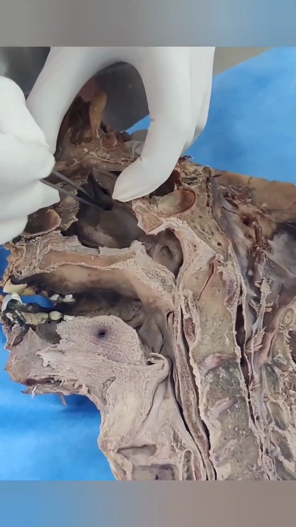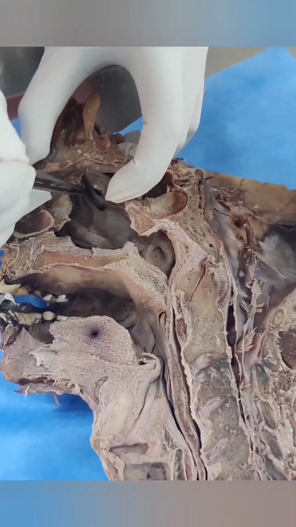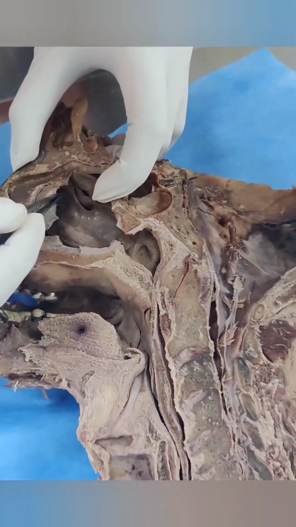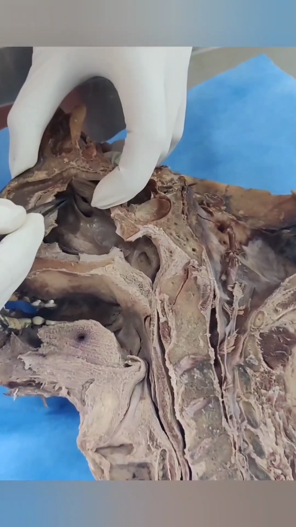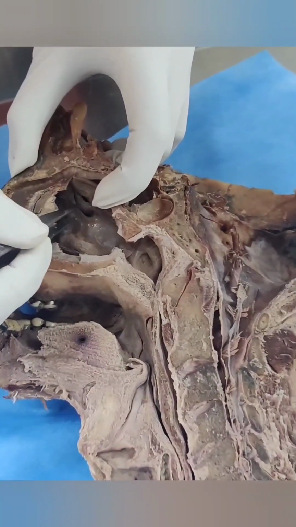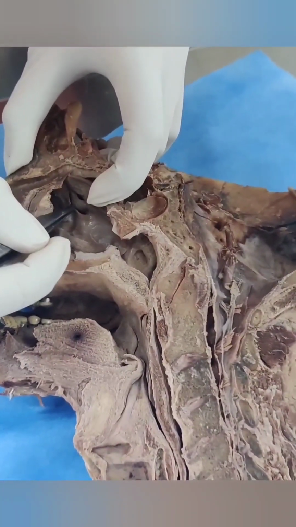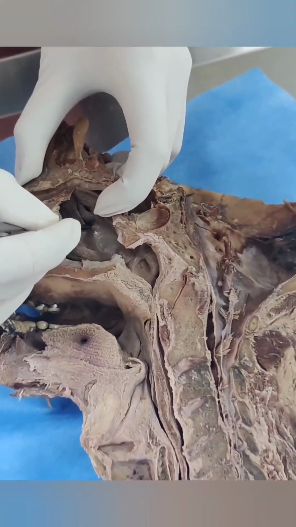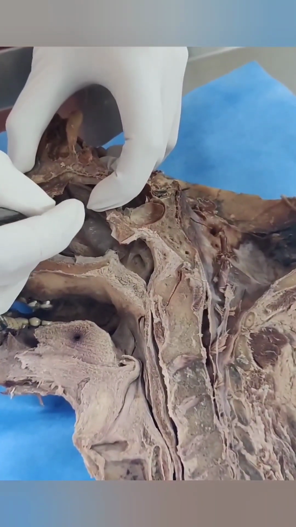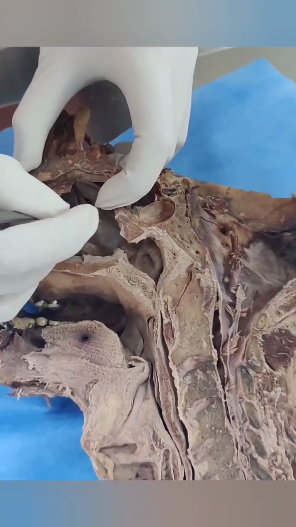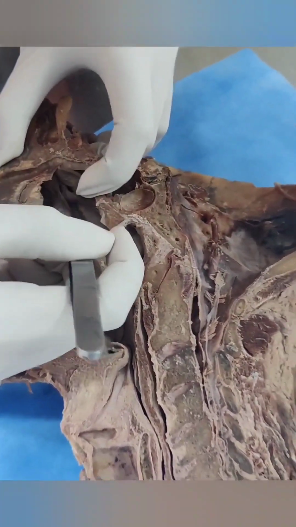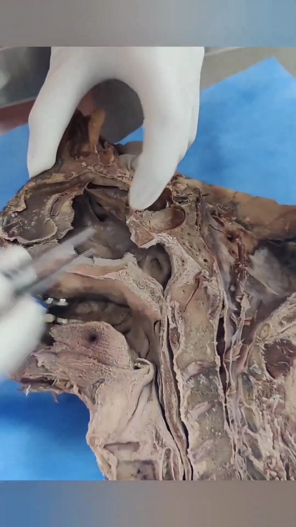Over this hiatus semilunaris we have the openings for three different air sinuses. In the anterior part we have the opening for the frontal air sinus. In the middle we have the anterior ethmoidal air sinus. In the posterior part we have the maxillary air sinus. So these three sinuses are opening into this semicircular sulcus, that is hiatus semilunaris.